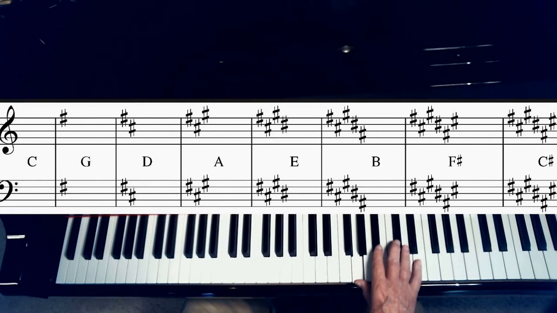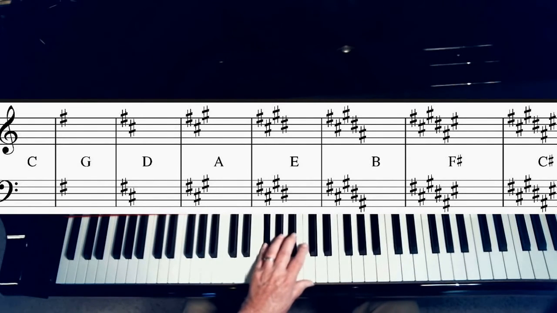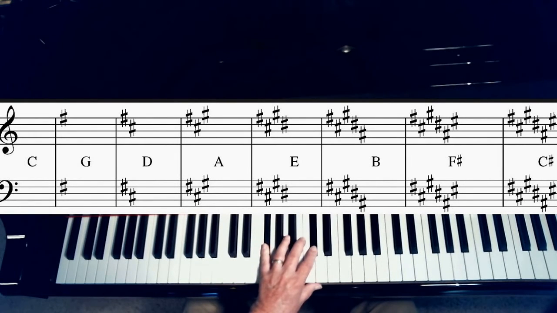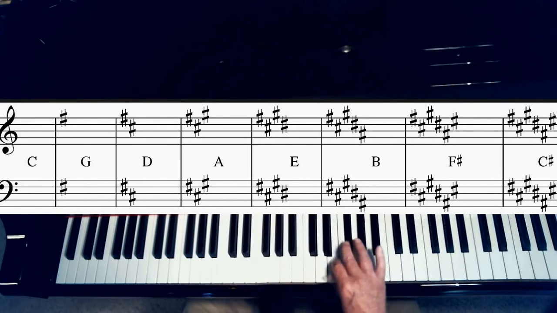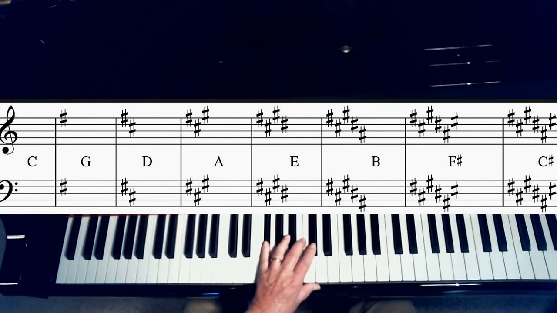If you got 2 sharps, F sharp and C sharp, what's the last sharp? C sharp. So you go up a half step to what? D. You're in the key of D, which has those two sharps, F sharp and C sharp. There's the scale of D, which is the basis of the key of D. So again, you take the last sharp to the right and go up a half step.